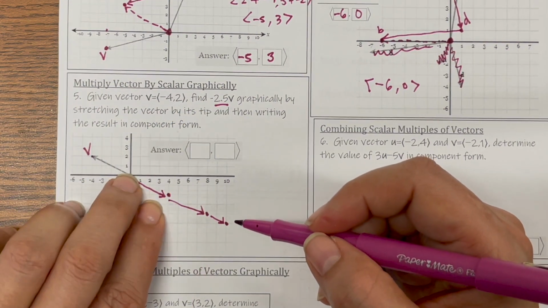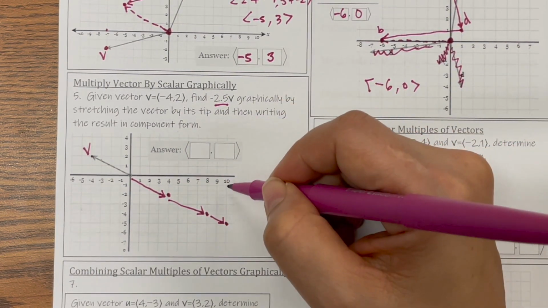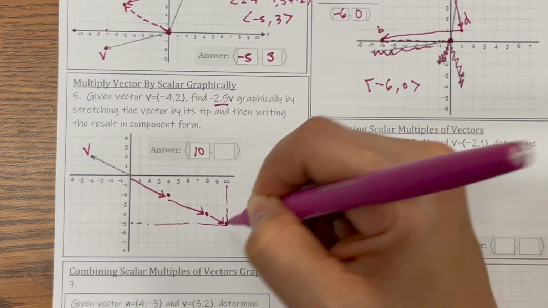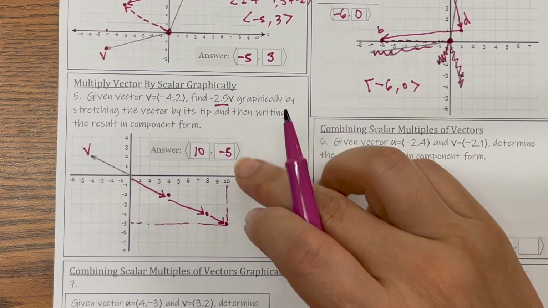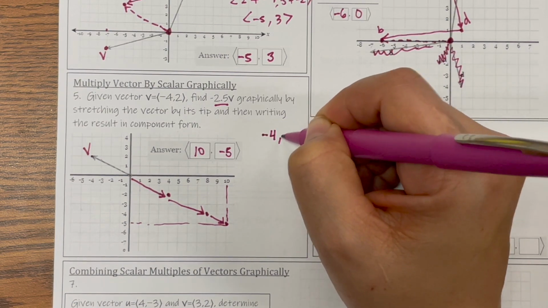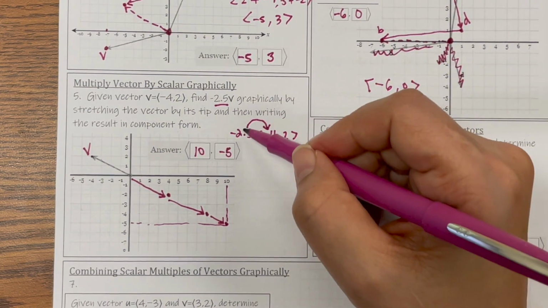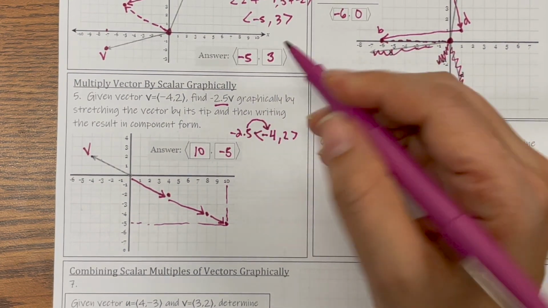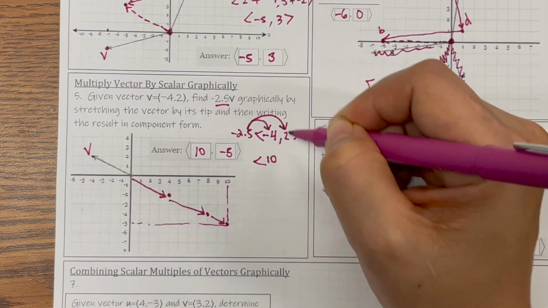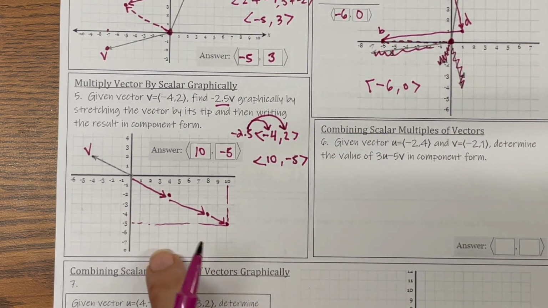So I'm going to negate it, then multiply by 2.5, 2.5 of those. And then my final answer in component form will be 10 and -5. Okay, now we can definitely check this numerically as well, right? So I'm going to put it on the side here. So -4, 2, and we're multiplying that by -2.5. So all you do is you distribute it in. -2.5 times -4 is +10, and -2.5 times +2 is -5. So you can do it numerically or you could do it graphically.